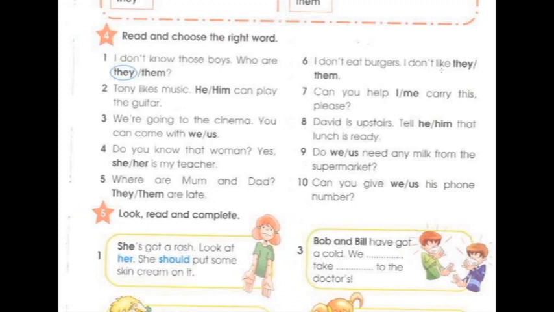I don't like them. Number 6. The answer.